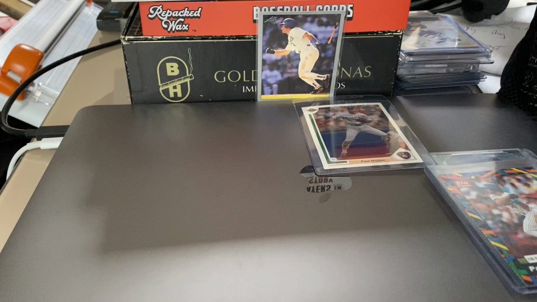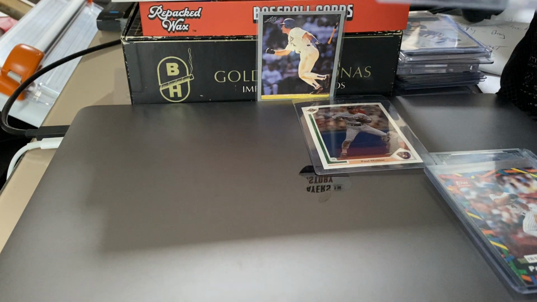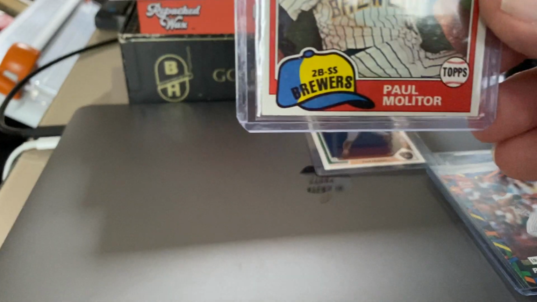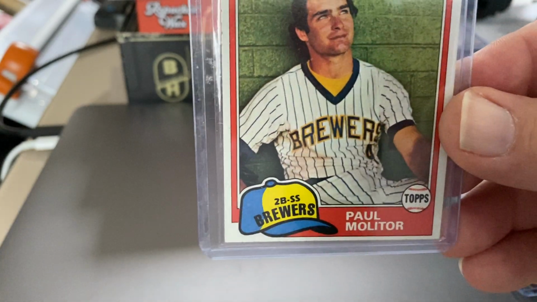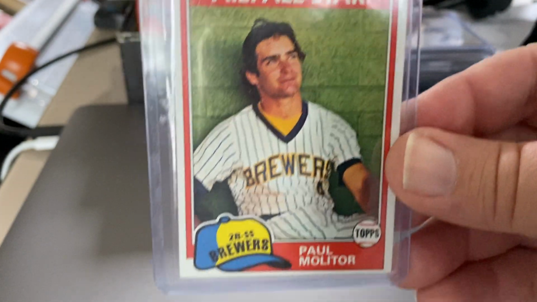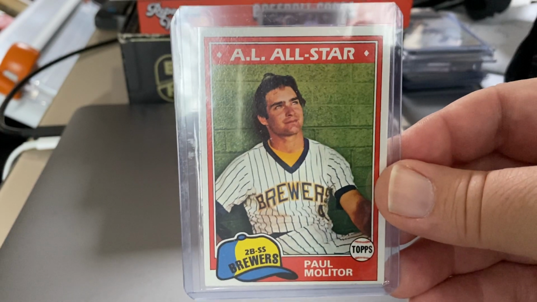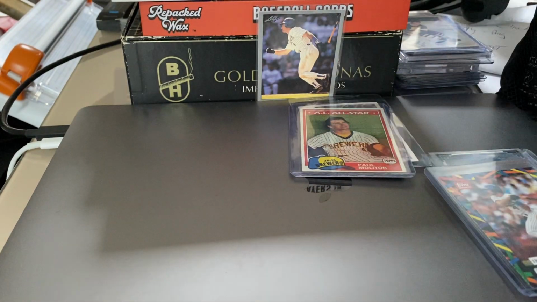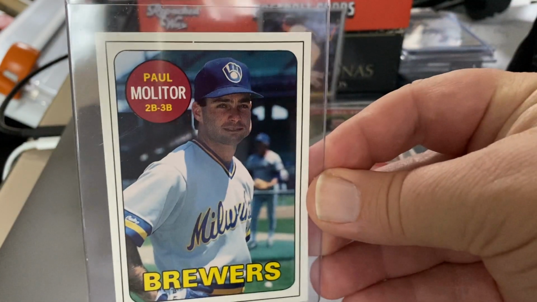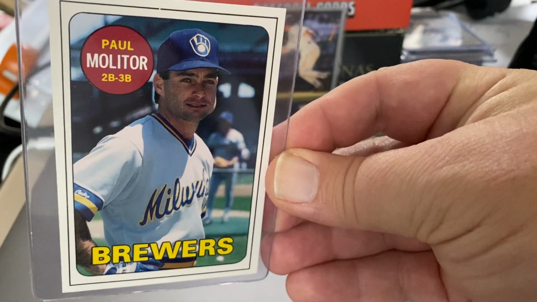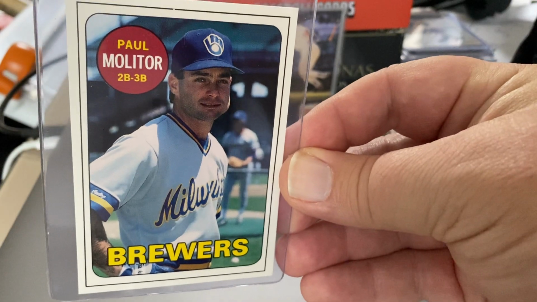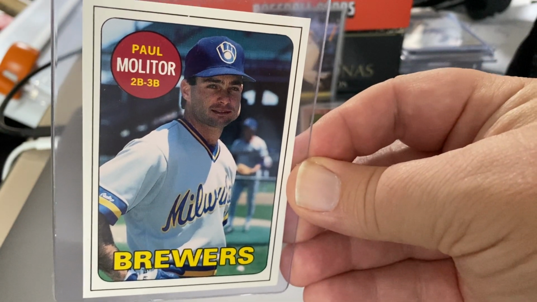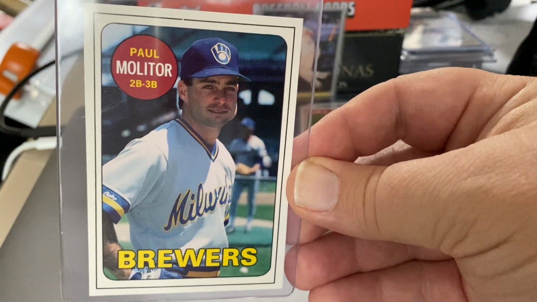Oop, wrong one, sorry. 81 Topps shows him as a second base, shortstop. 1981 Topps. The 1990 Baseball Card Magazine, little insert in the pages, shows him as a second base, third base, 2B-3B.